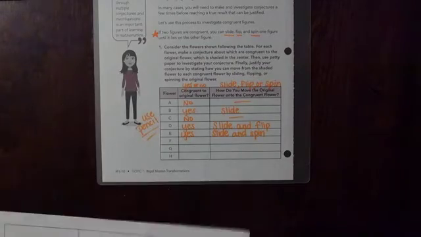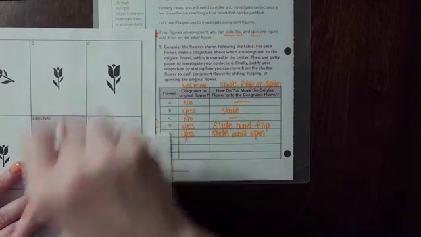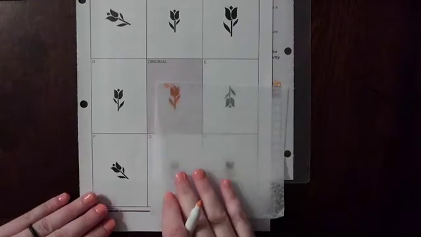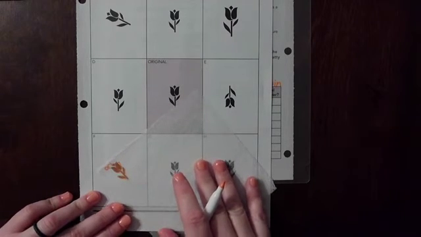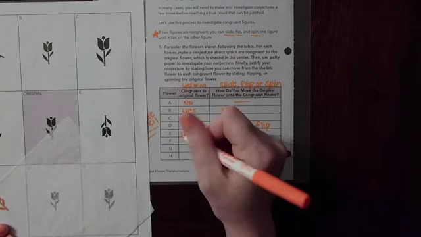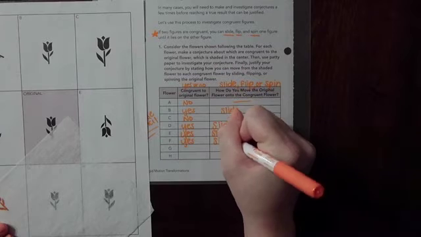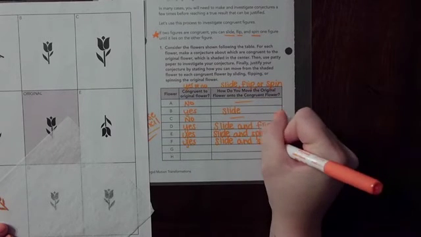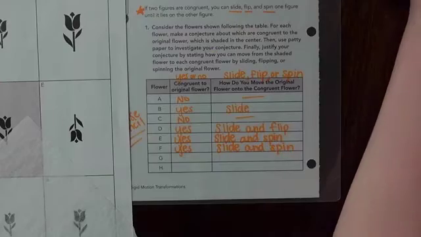Okay, next one. Go back to the original, and that's why I wrote my words on the front so I could see. Okay, now let's go to F. F is down here. So we know we definitely have to slide it over. Now let's try just spinning it. Oh, yep, so that one is also a yes. We slid to get over close, and it was a spin. Okay, hopefully you guys can see that well enough.